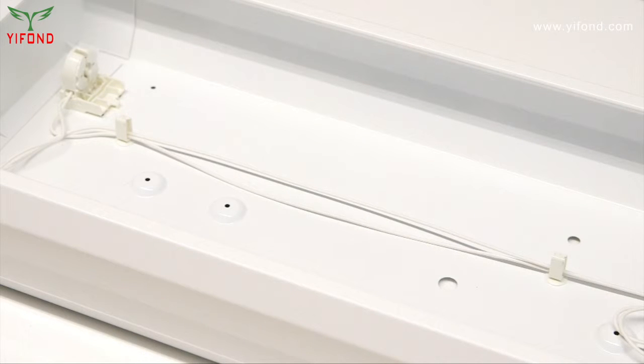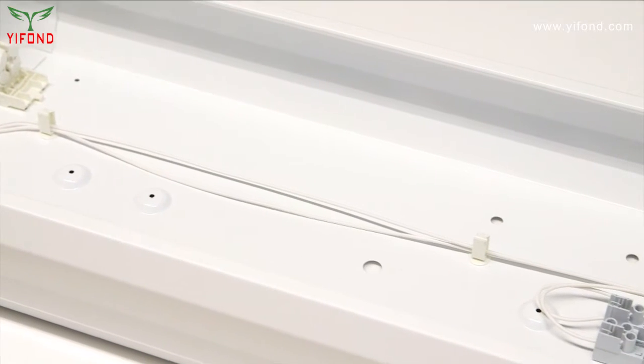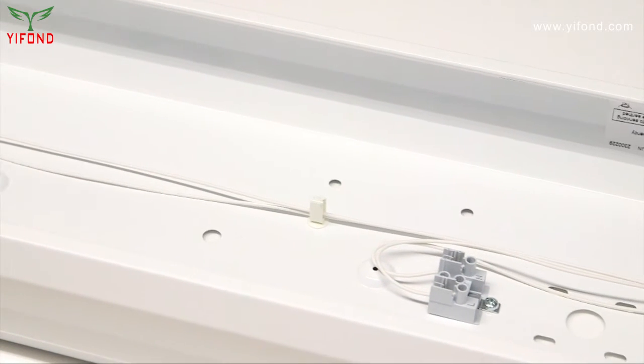This fitting is a standard 5-foot version designed to take two tubes. As you can see from the lack of a starter, this product is fitted with an electronic ballast. On this fitting, the ballast is mounted in the middle.